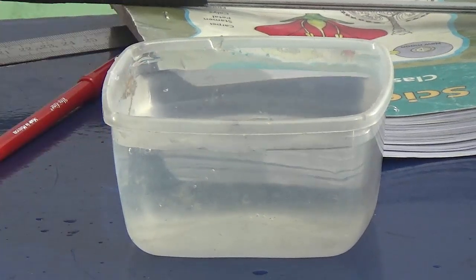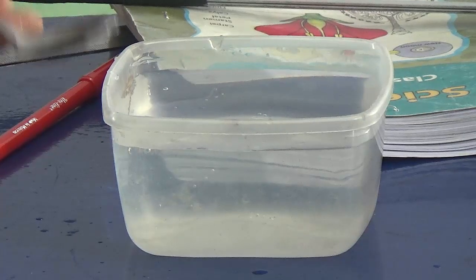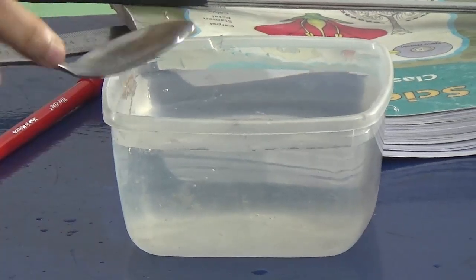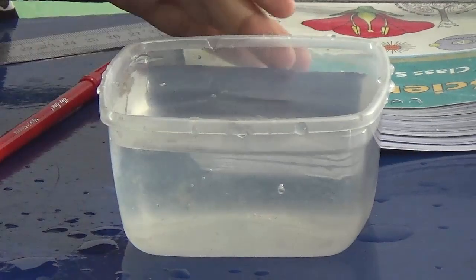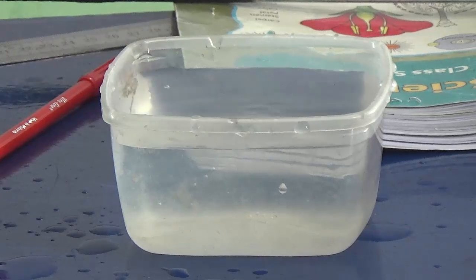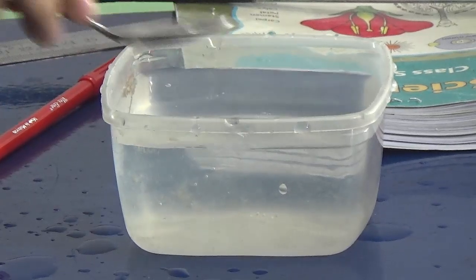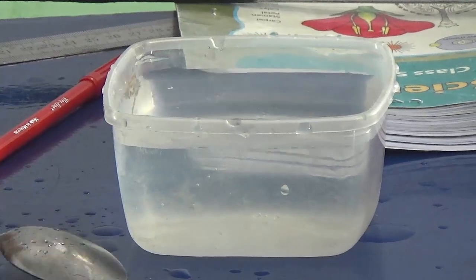If you do this experiment with a metal plate, you can understand this properly. If you do this again, see, you can see here is a vibration in this water and we can also hear sound.